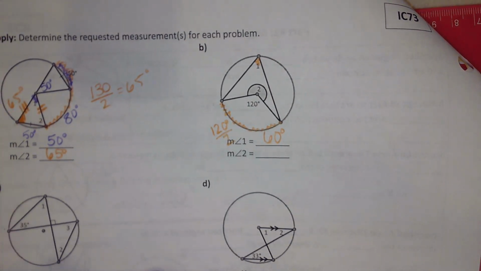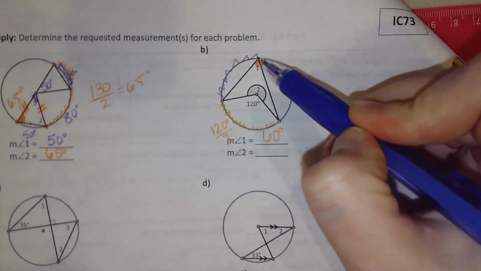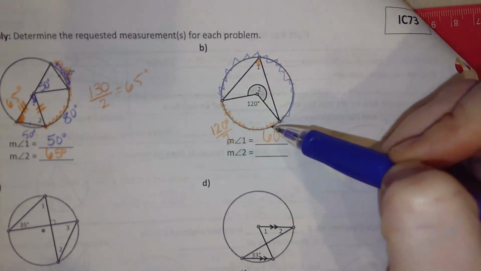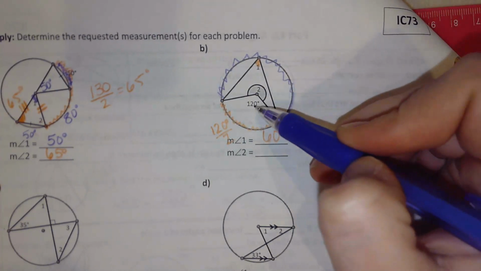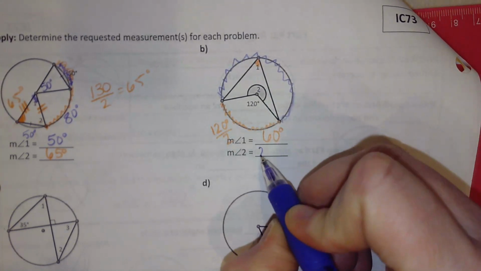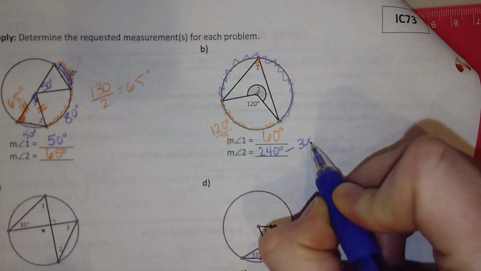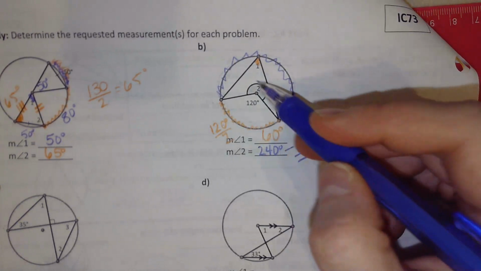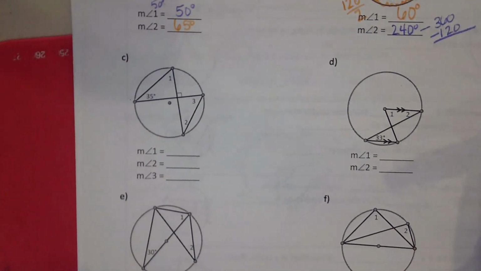Now for angle 2, you can think about it two ways. Its arc is this distance right here, and if I know that this minor arc is only 120 degrees, that means this arc here is 240 degrees, or two central angles add up to be 360, so if I have 120, I'm left with 240. So once again, that came from 360 minus 120, either by arcs or by central angles, and that's how I got 240 degrees.